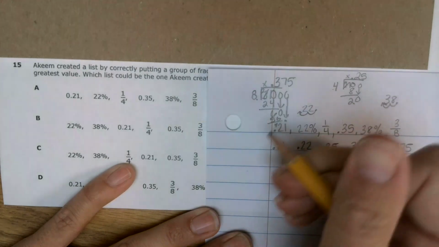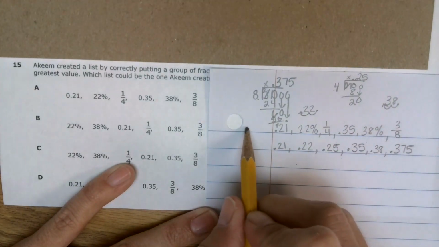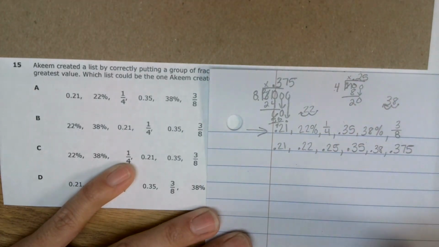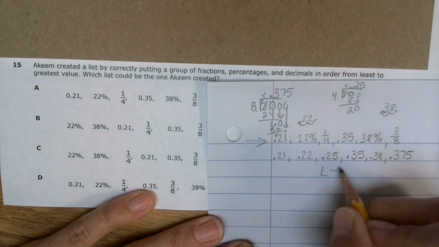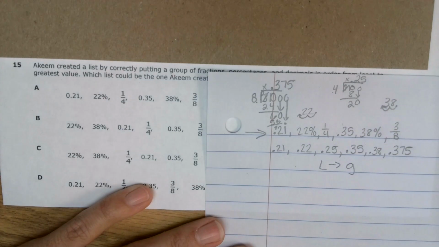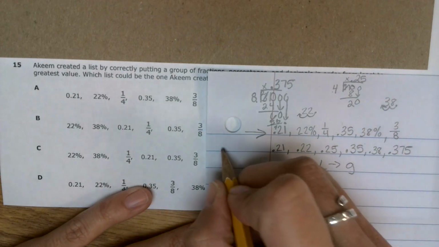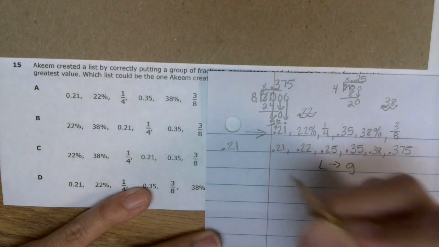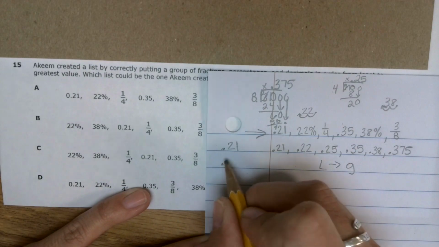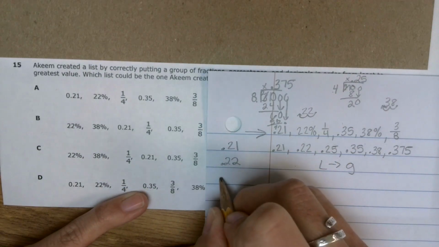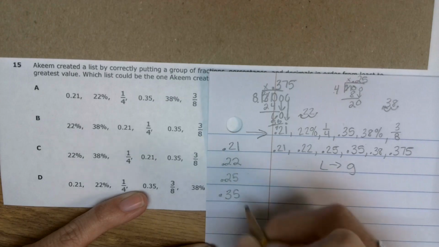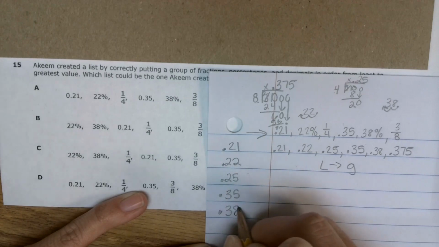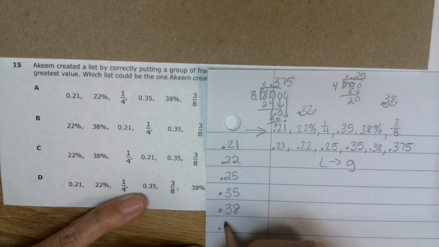Now, to order these, we have to use our original form here. So we are wanting to go least to greatest. So I make my note least to greatest. I always tell my students to put the decimals lined up and down so that we can really visualize these decimals here.